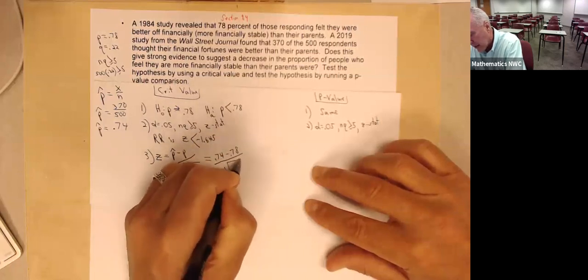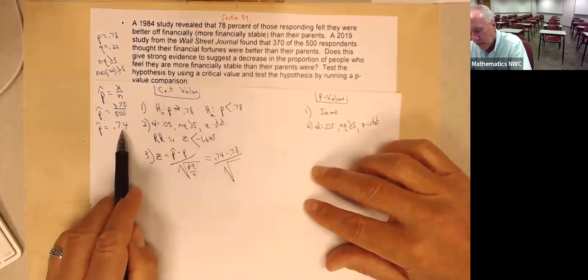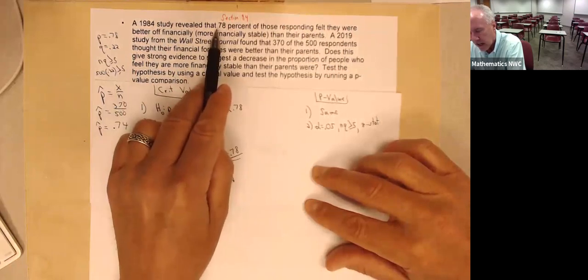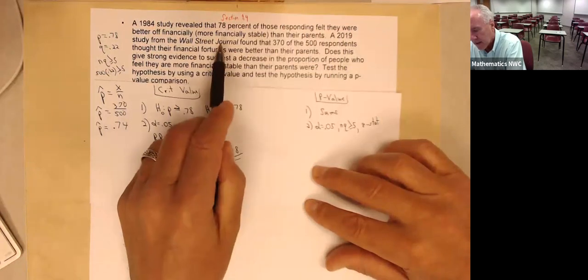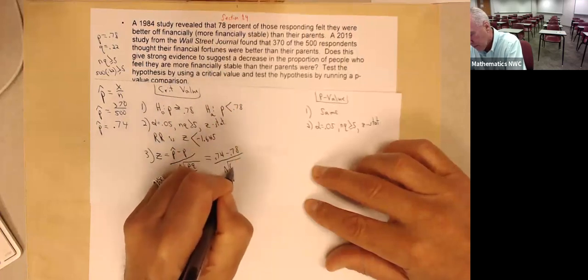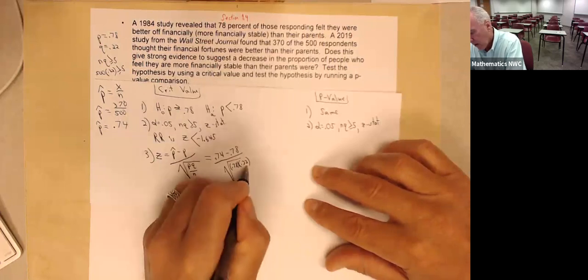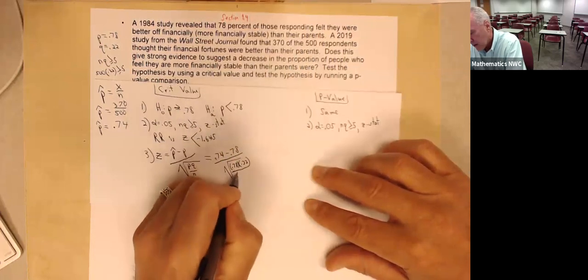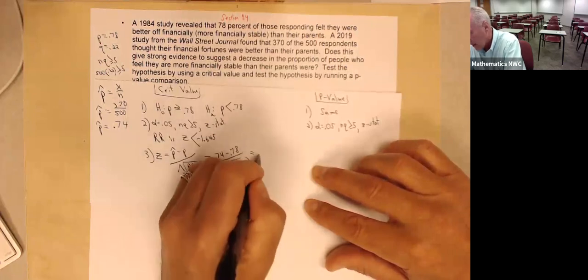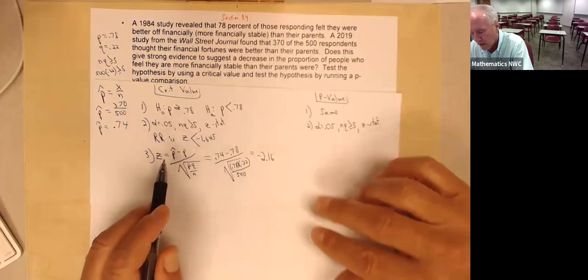Now we have to make that decision again. What do I put in for PQ? Do I put in the 0.78 or do I put in the 0.74? Because this is an estimate of the past, that's what I'm going to be using. I don't have proof that it's changed yet. That's what I'm trying to show. So because I have no proof that it's changed, this P goes with the 0.78. Its complement 0.22, all divided by the sample size 500. Again, you need to be able to calculate that out. Turns out to be a negative 2.16. Again, make sure you can do that because that'll be crucial on your test.